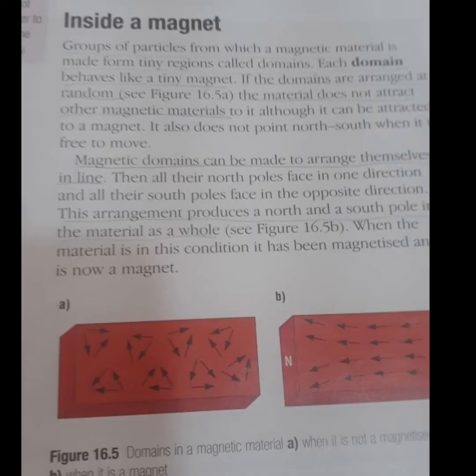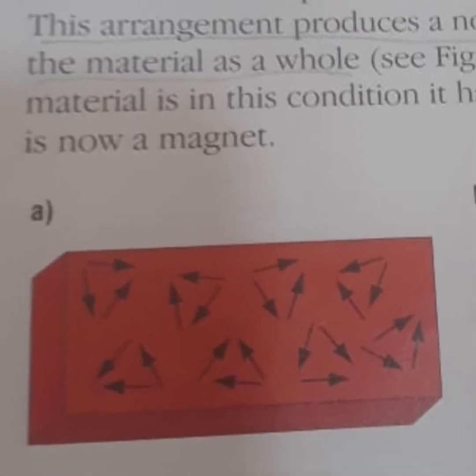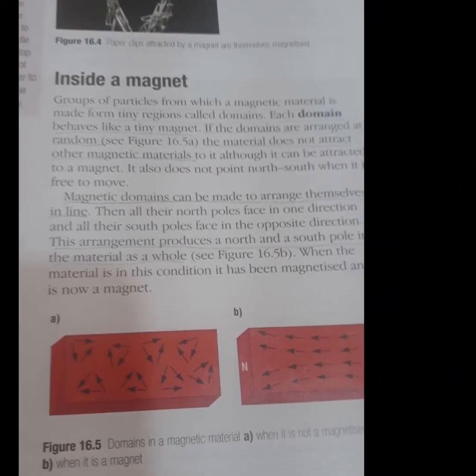So we can say that groups of particles from which a magnetic material is made form tiny regions called domains. Each domain behaves like a tiny magnet. If the domains are arranged at random, like in this figure, it will not attract anything.